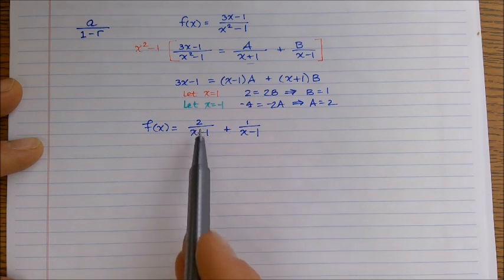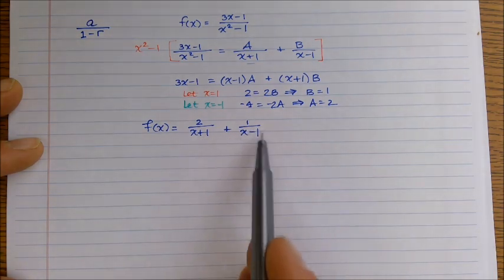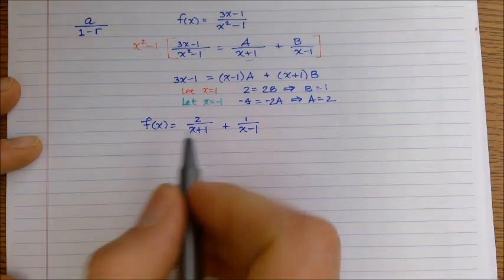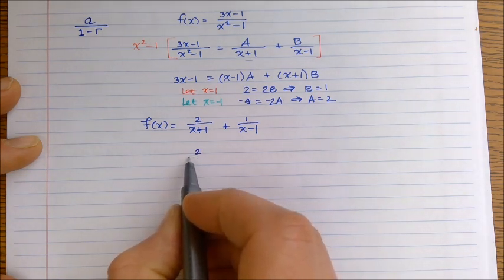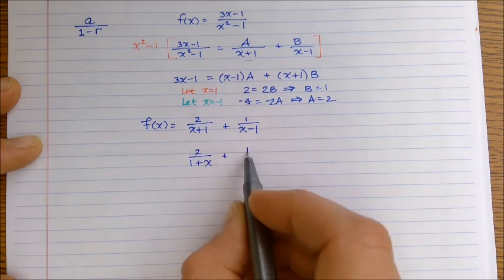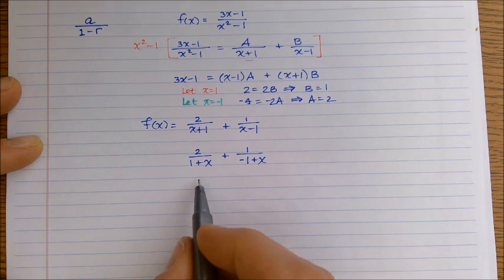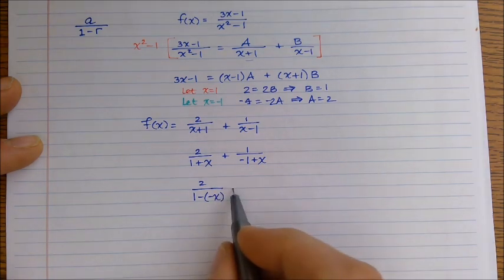Here we've got an a of 2. R is unclear still. A little algebraic manipulation will clean that up. Here a is 1. Again, a little algebraic manipulation is going to clean that up as well. Right? So right now we're gonna kind of just rearrange some things. 2 over 1 plus x plus, I'm going to do 1 over negative 1 plus x. Okay, this should be pretty clear. 2 over 1 minus negative x. We've seen stuff just like that before.